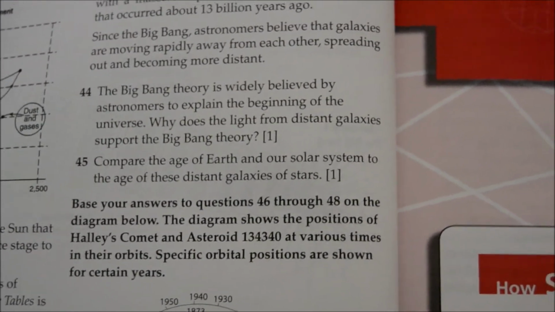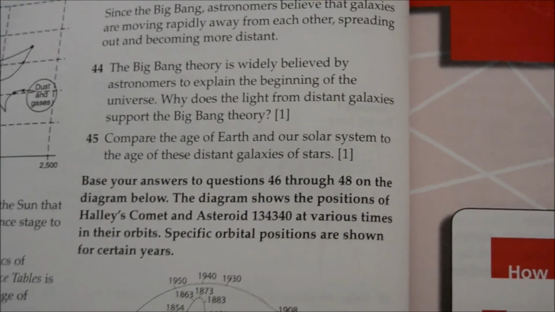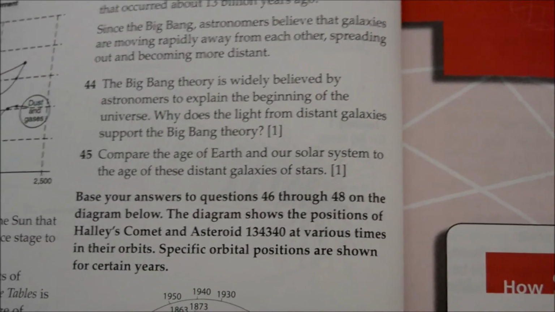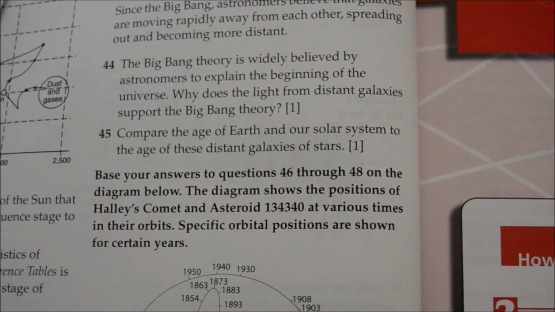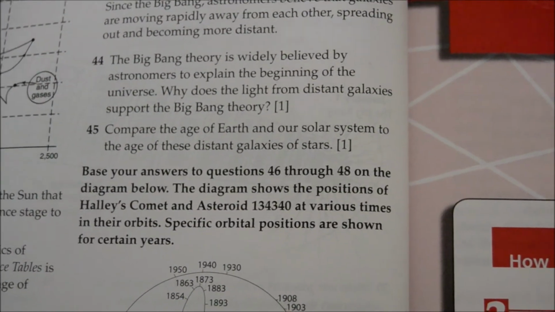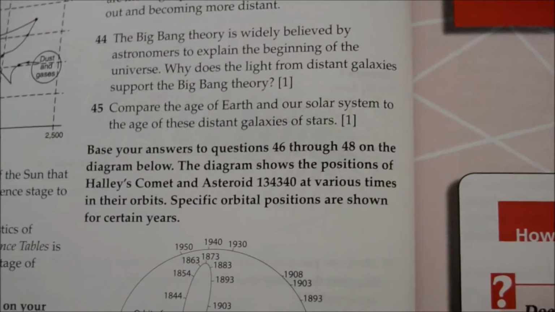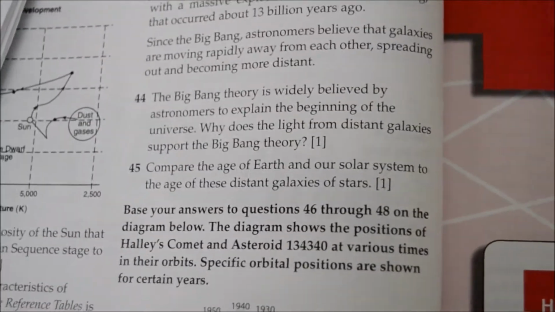All right, so it's back to the whole red shift. Red being the longer wavelength. It's showing that the celestial objects are moving further away from us. 45. Compare the age of the Earth and our solar system to the age of these distant galaxies of stars. All right, so our Earth and our solar system is younger than the distant galaxies.